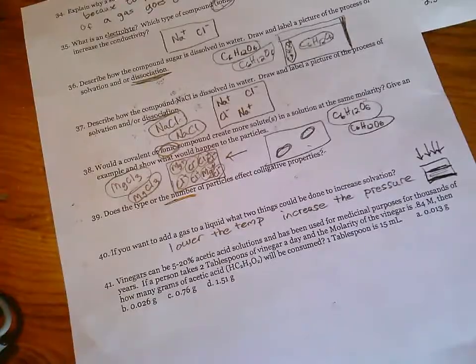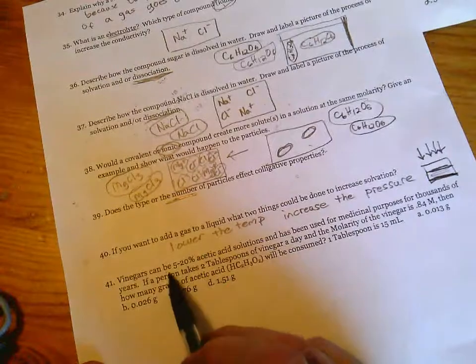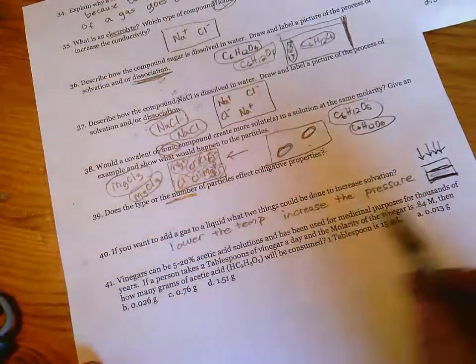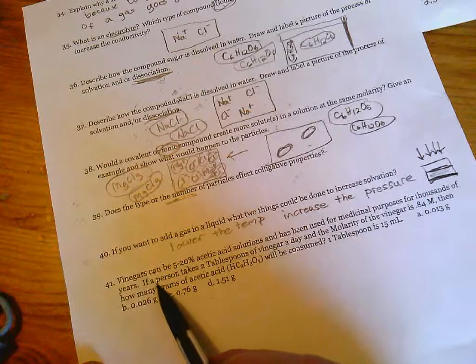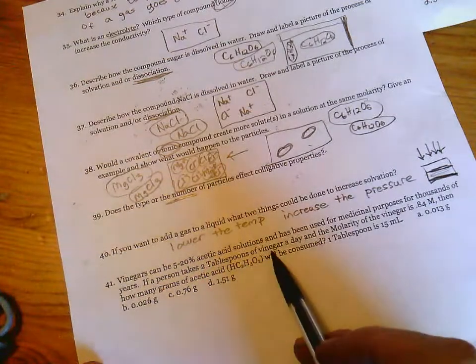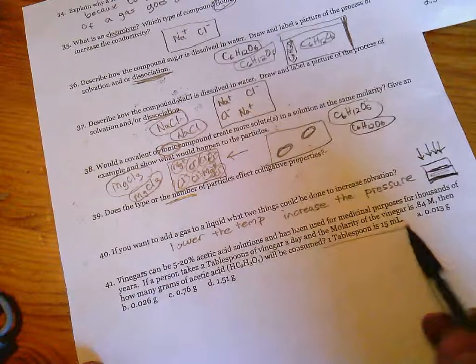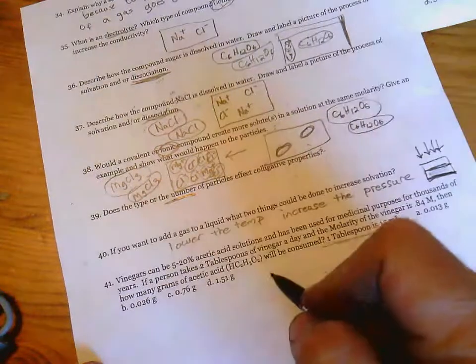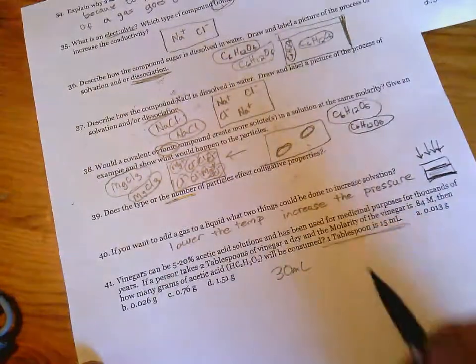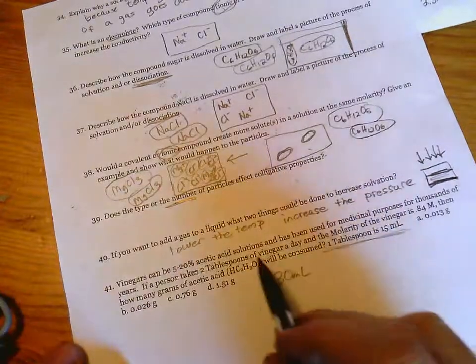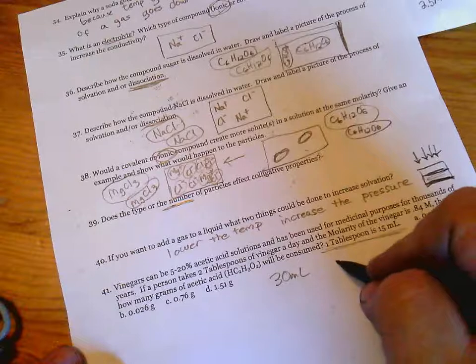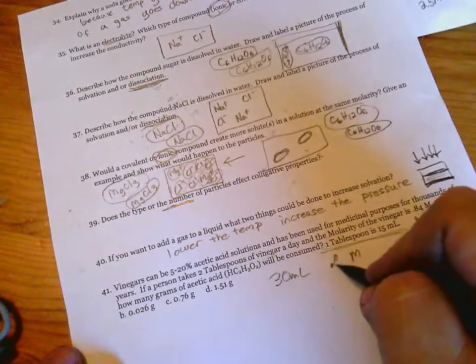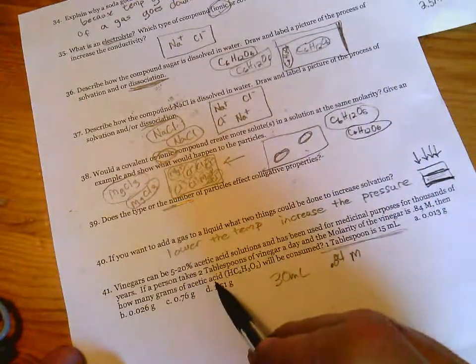Okay, last one. Now there's a lot of extra information in here, so I need to get down to what they're actually asking. They're saying if a person takes 2 tablespoons of vinegar, by the way, they define a tablespoon as 15 milliliters, so they're giving me 30 milliliters of vinegar a day, and the molarity of the vinegar is 0.84, so that I've got a molarity. How many grams of acetic acid will be consumed?